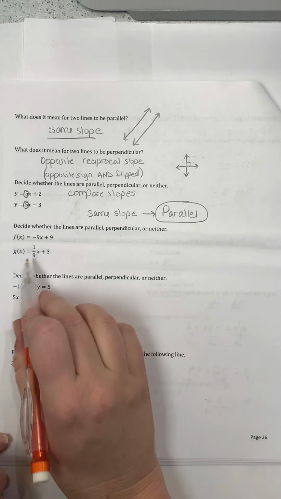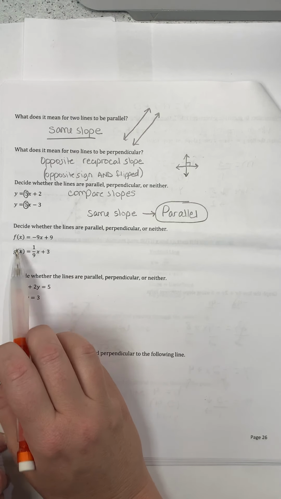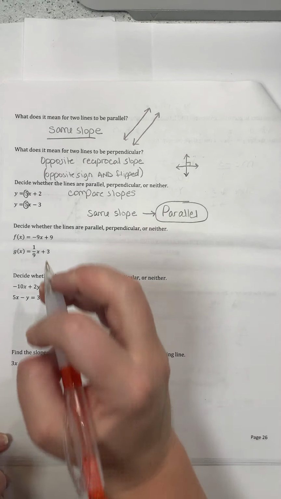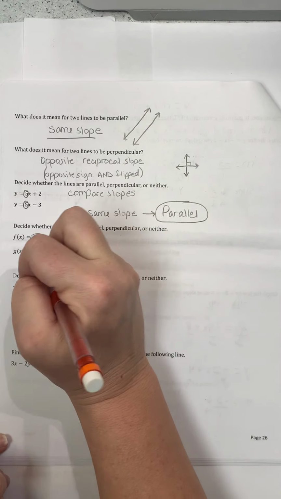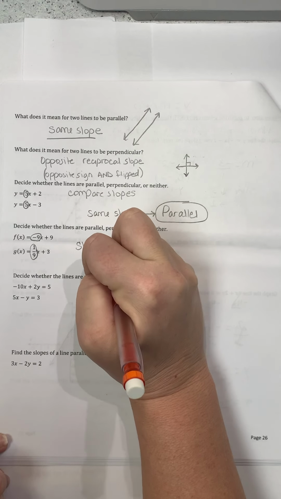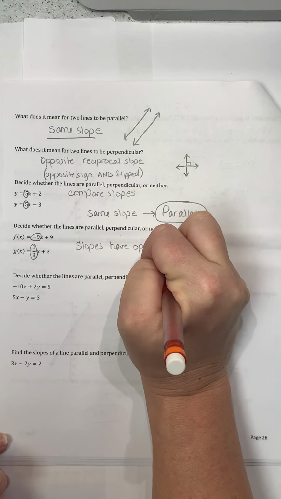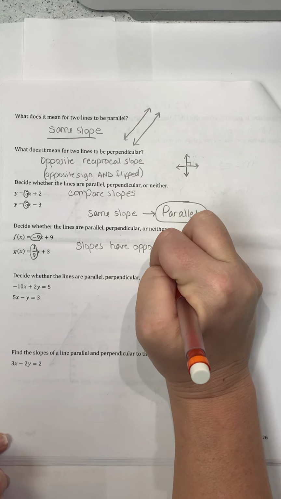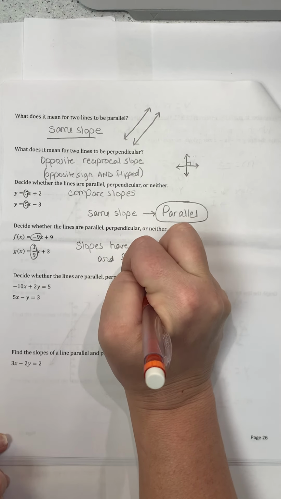All right, these are also in y-intercept form. They're using function notation here to replace the y. Here we go. Here's a slope of -9. Here's a slope of 1/9. So these slopes have opposite signs, and they've been flipped.